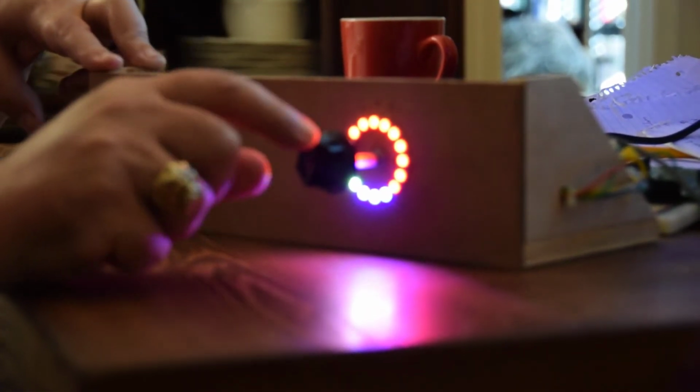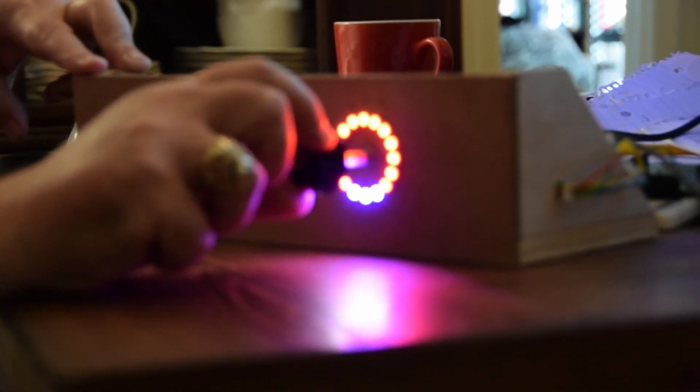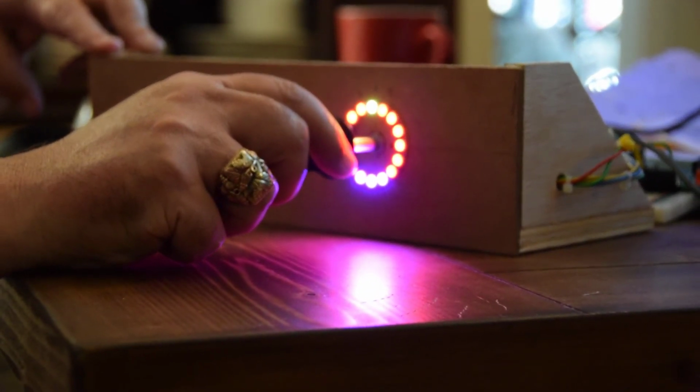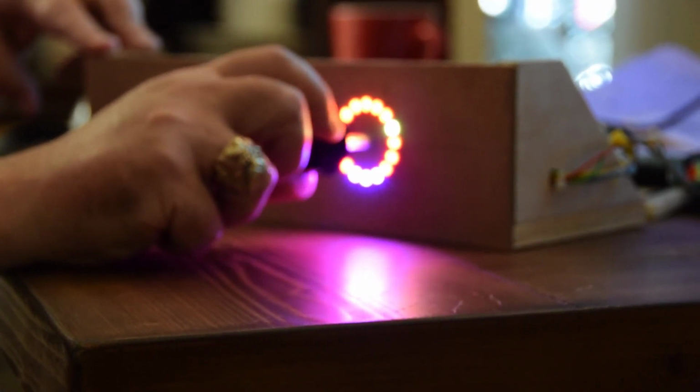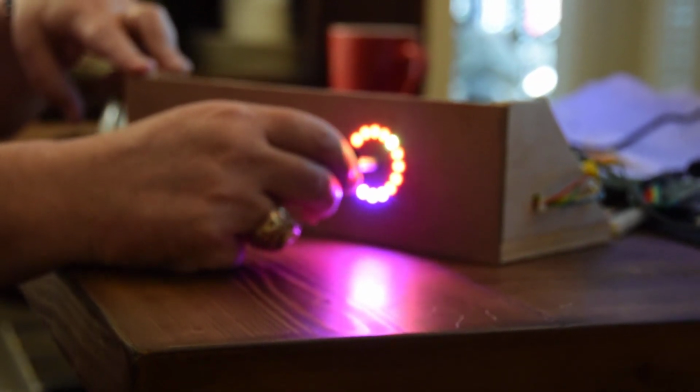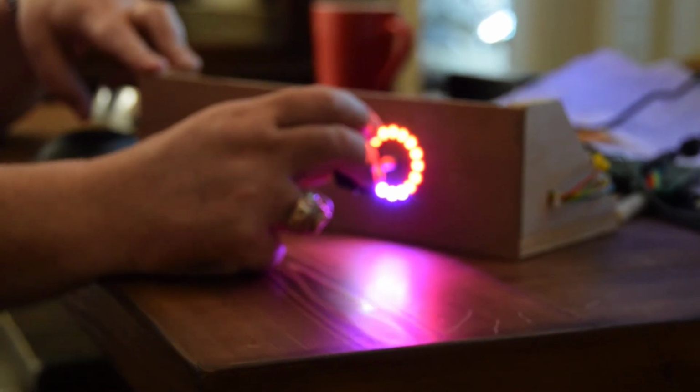And in this scheme, what we're doing is we turn the knob around. We've got one yellow pixel that reflects the position of the pointer on the knob. So we can rotate that all the way around to full rotation and back again.